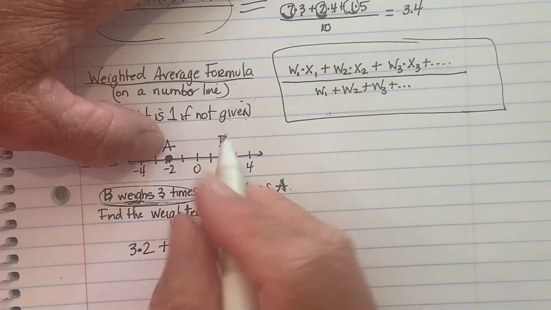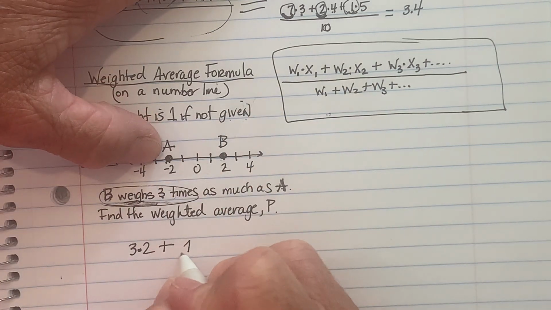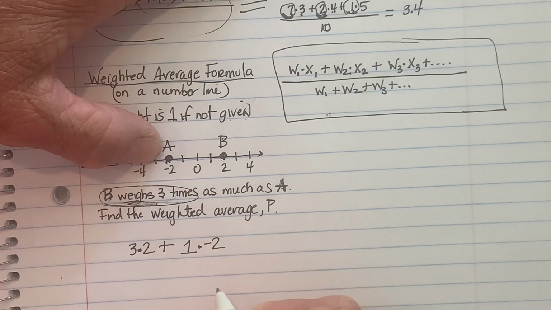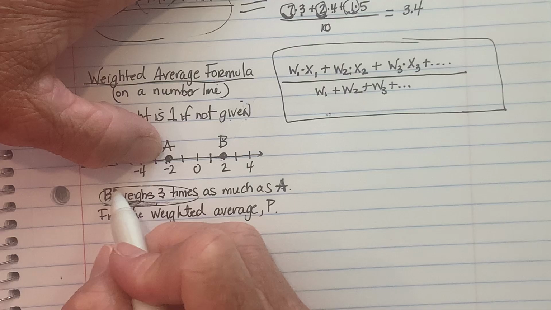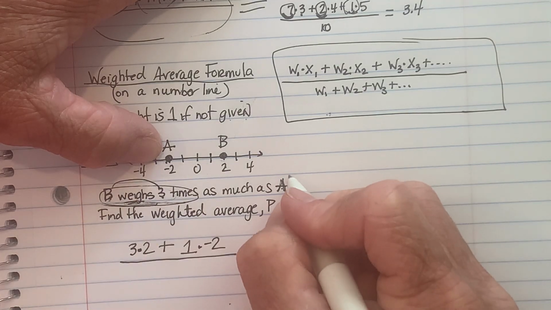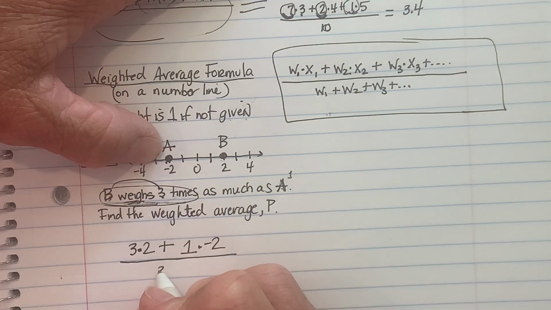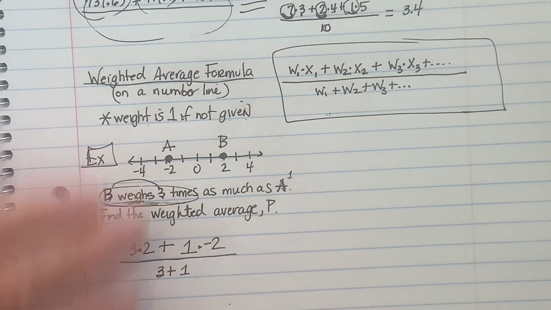Okay, because every value has a weight. So the weight of A is 1 times the value of A, and then we're going to divide that by the sum of the weights. B had a weight of 3, A had a weight of 1. So we'll divide by 3 plus 1.